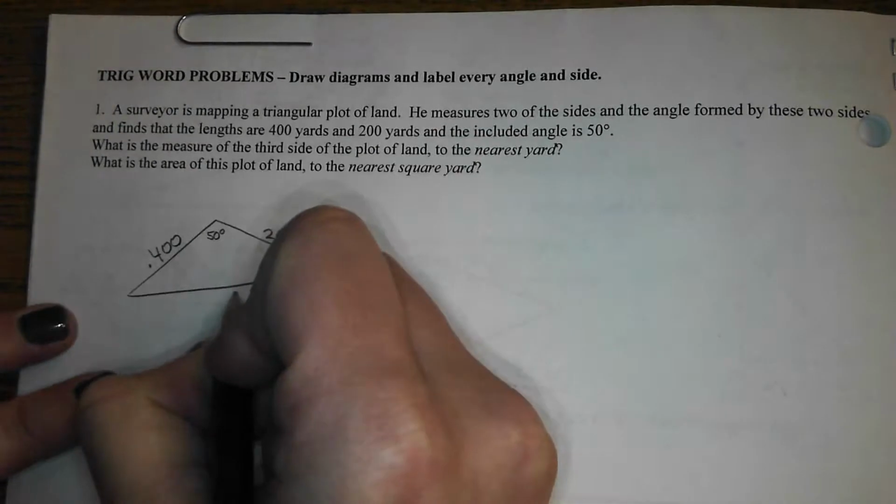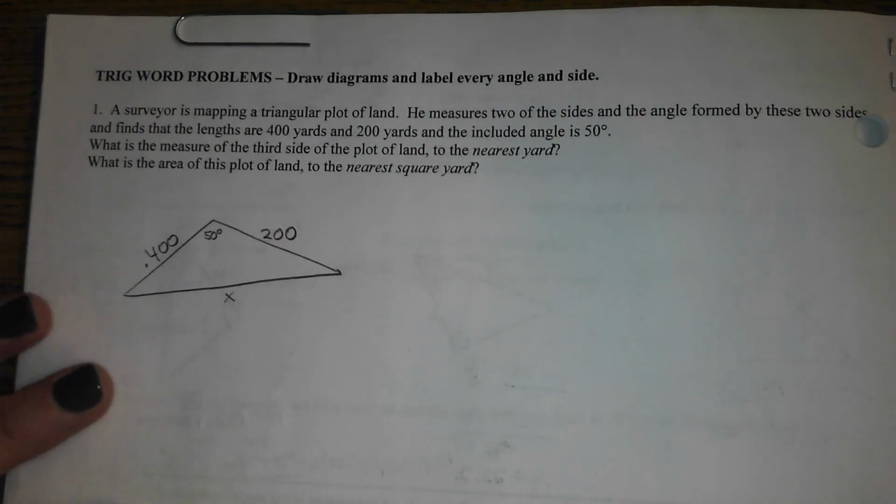What is the measure of the third side? So what's going to help us find this? Law of cosines, right? So this is what we're looking for, the third side. And so set that up for me, Maya.